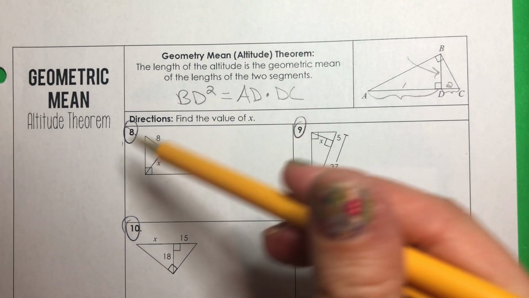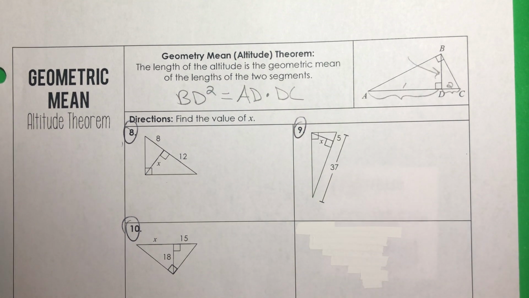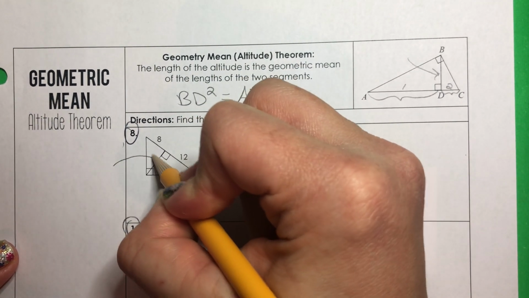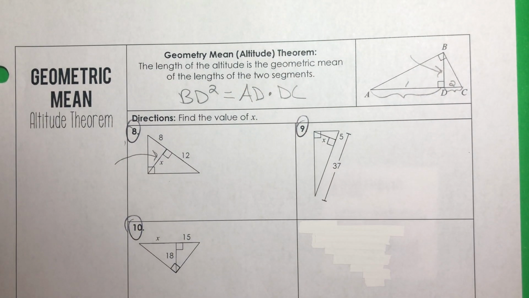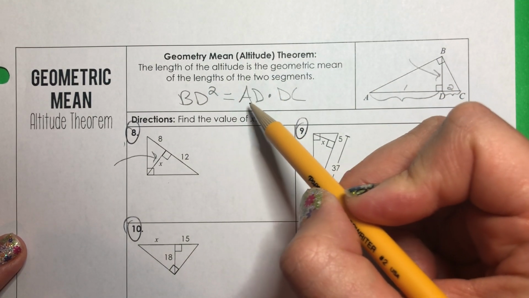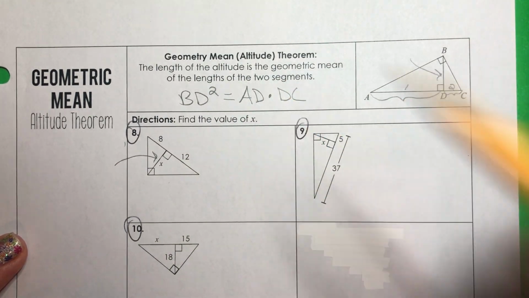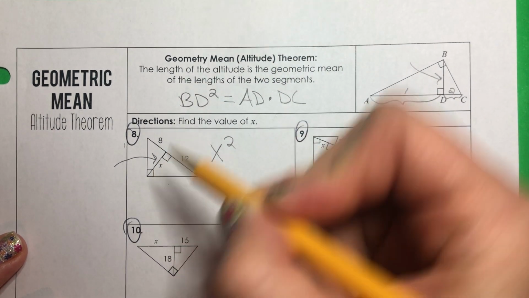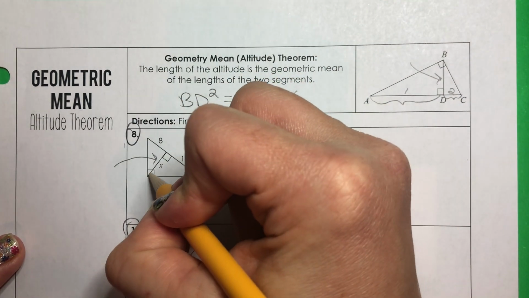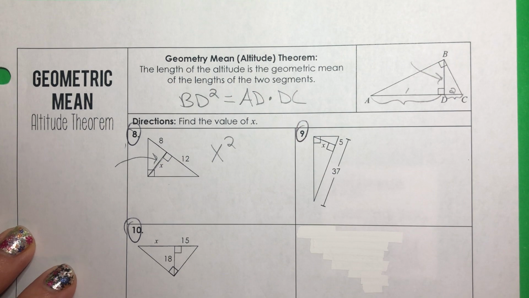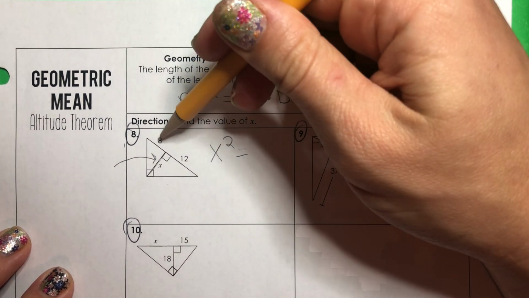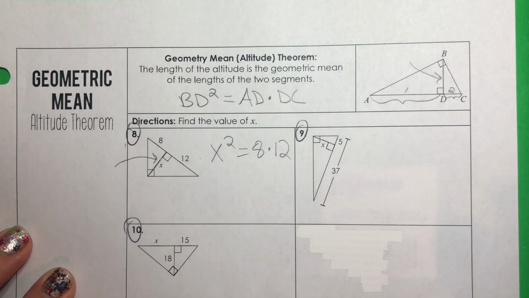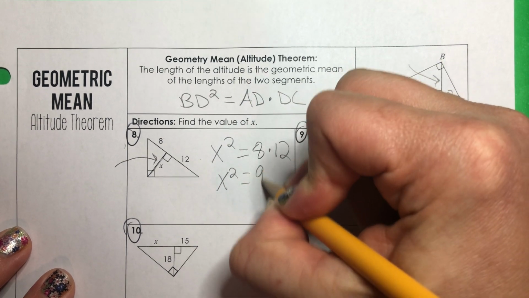Let's see how that plays out in an example with some new numbers. It says find the value of x. In this first picture, x is the altitude. So that altitude squared should equal the two segments that it runs into multiplied together. X squared, here's our altitude. This was our original triangle. The altitude runs into the hypotenuse, so x squared should equal this segment times this segment: 8 times 12. So x squared equals 96.